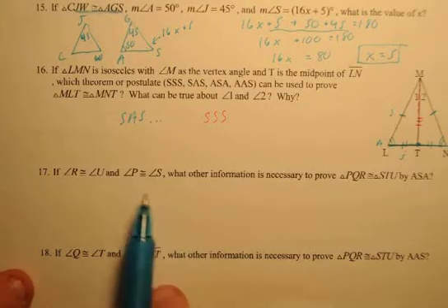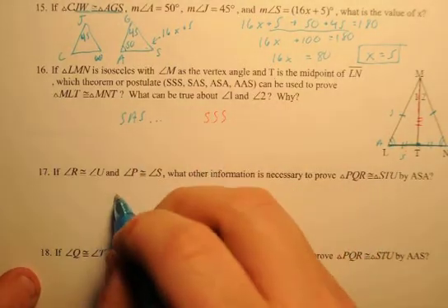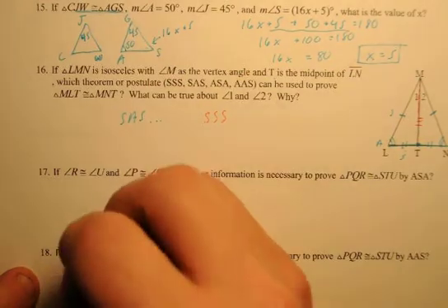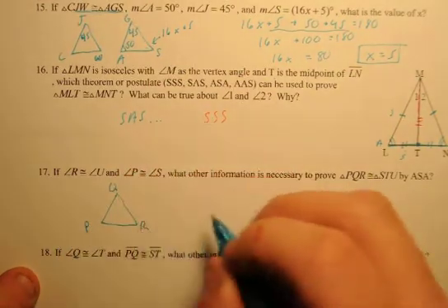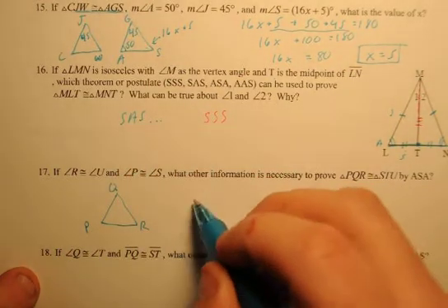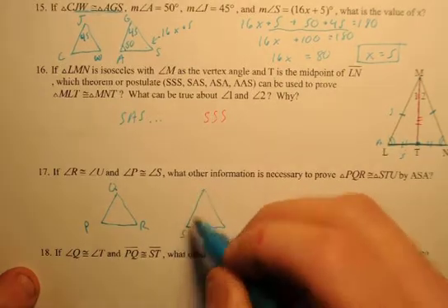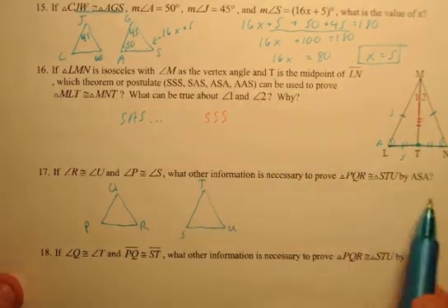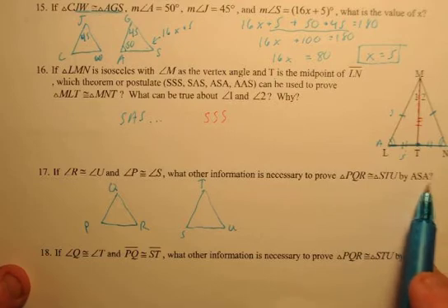Next, we're going to prove that triangle PQR is congruent to triangle STU. And we want to prove it by angle, side, angle, so we need that info.